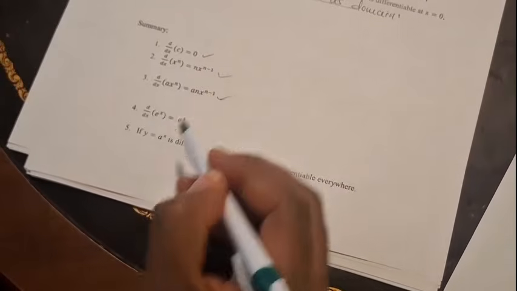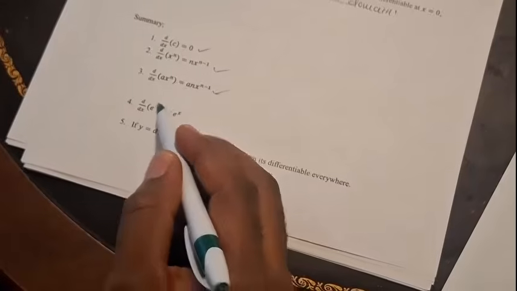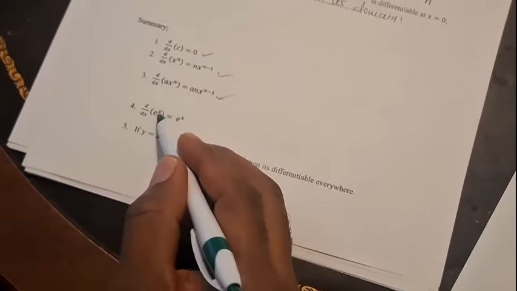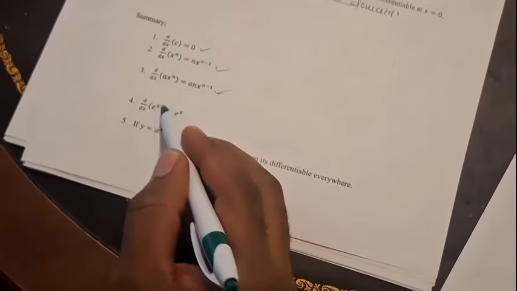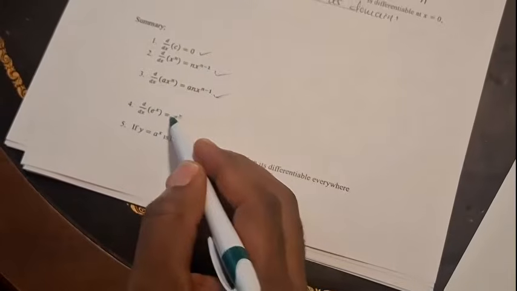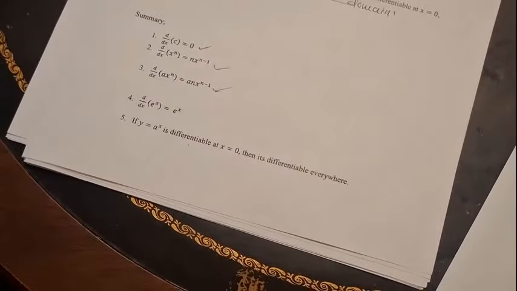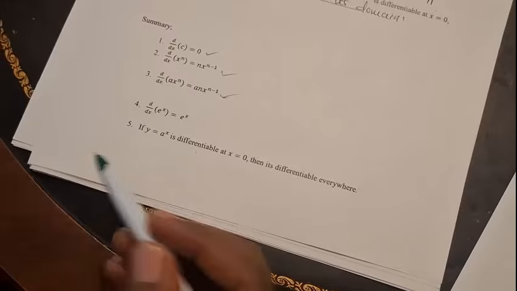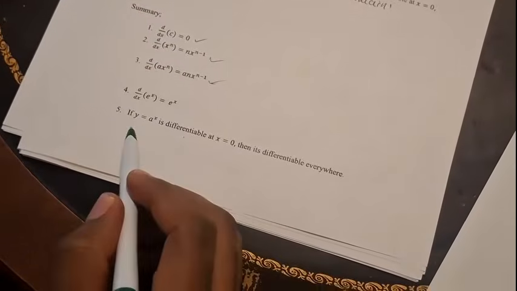And also the differential of an exponential function e exponent x is just the derivative of the exponent multiplied by the function. And we were also able to prove that if y is equal to a exponent x is differentiable at x is equal to 0, then it is differentiable everywhere in its domain.